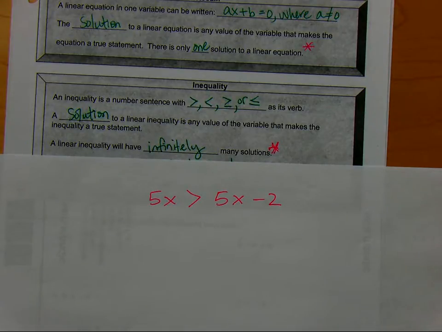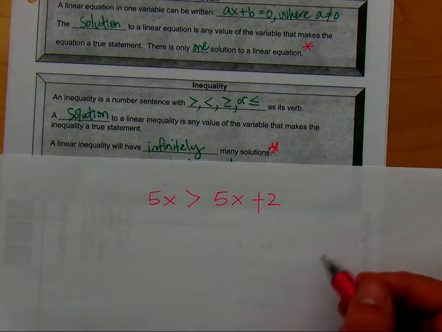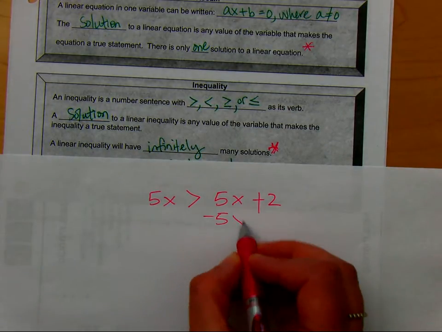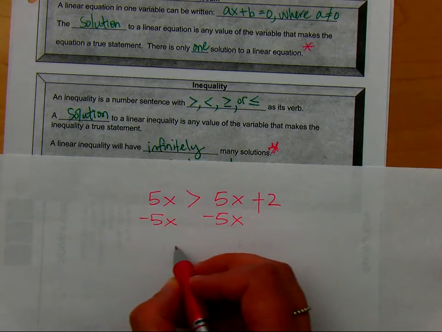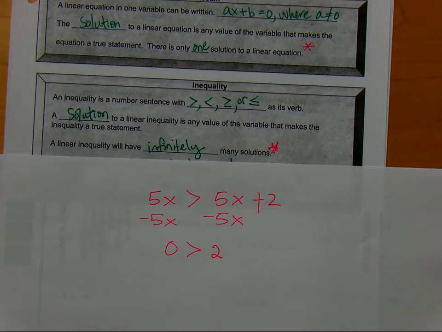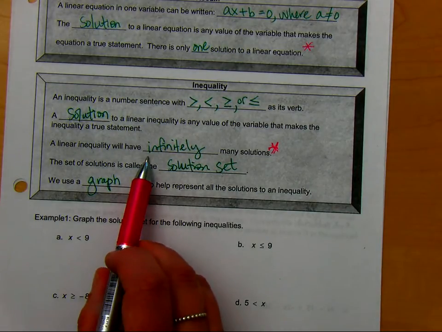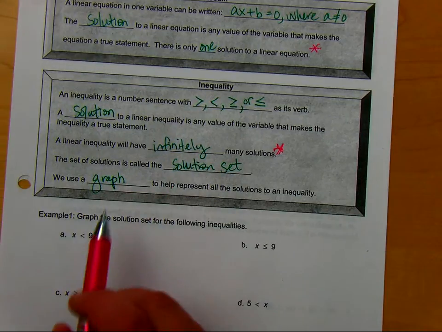Oh wait, let's say plus 2, sorry. I'm fixing it up. If I were to solve this, subtracting 5x, I would get 0 is greater than 2. Is 0 greater than 2? No. So again, we could have infinitely many solutions, or we could also have a statement that's never true, so we could have no solutions. But mostly we're going to be dealing right now with inequalities that have infinitely many solutions.